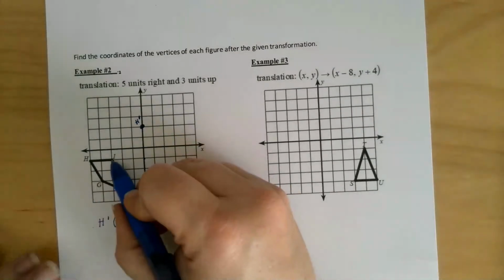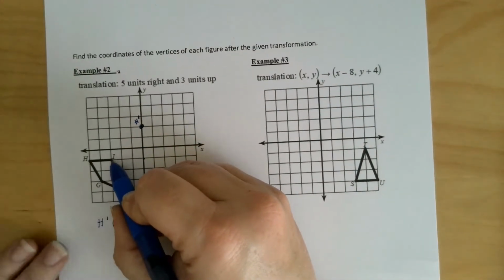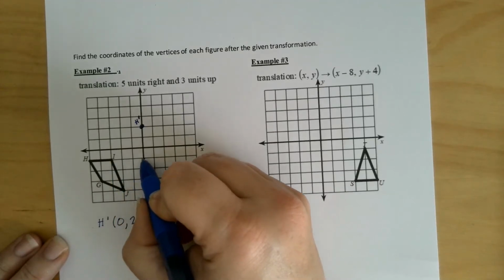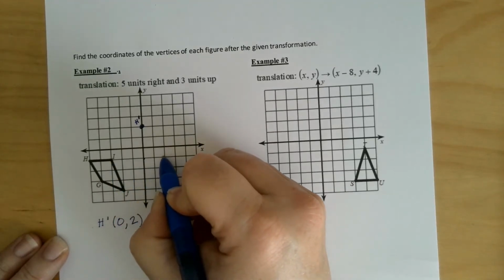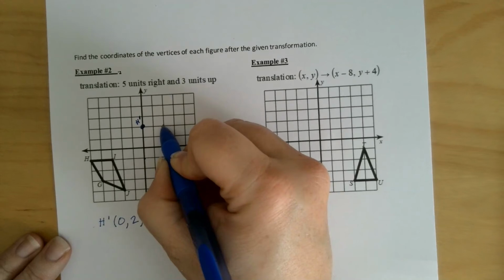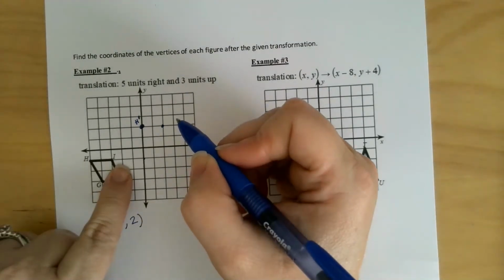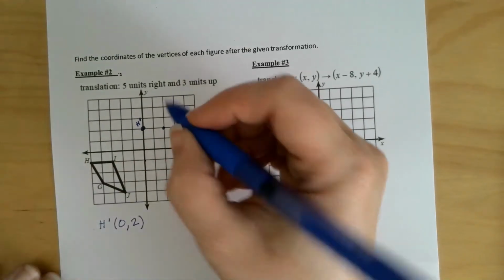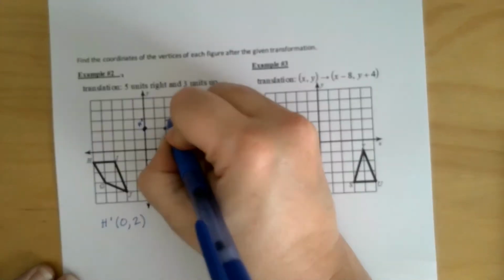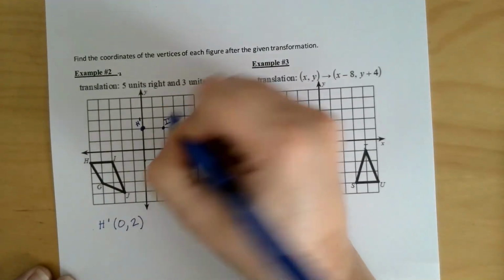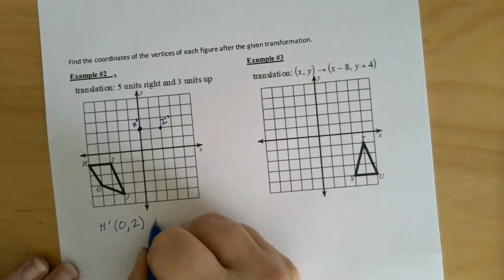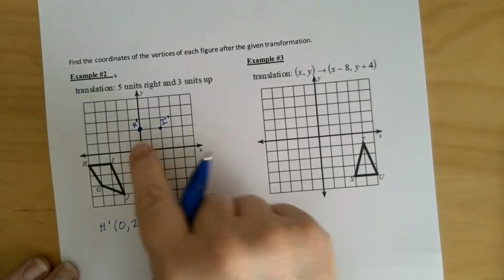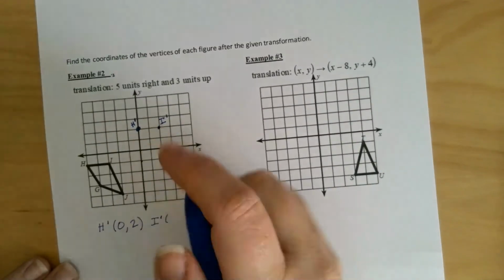Now I'm going to move point I, 5 units right and 3 units up. 1, 2, 3, 4, 5. 1, 2, 3. And if I look down here, H and I are directly next to each other. H prime and I prime should also be directly next to each other, and it does work out that way. So I prime coordinates would be (2, 2).